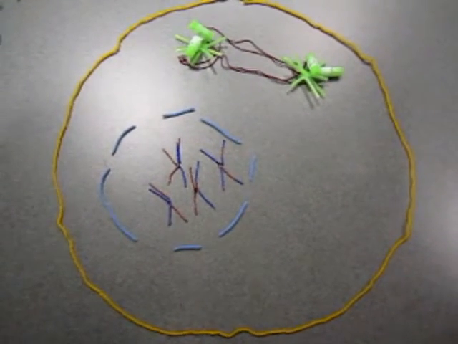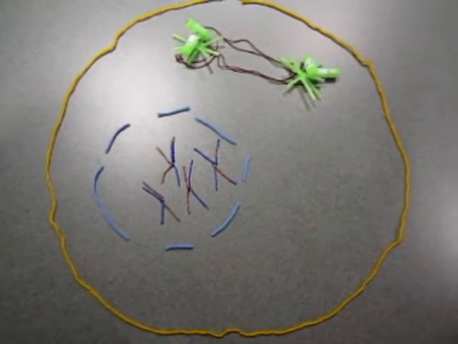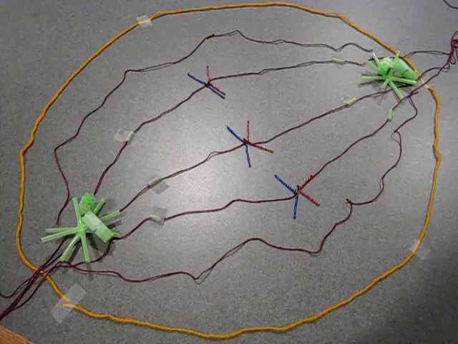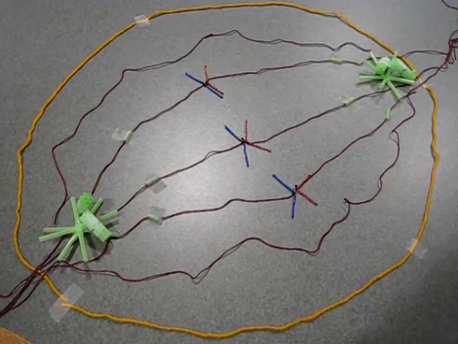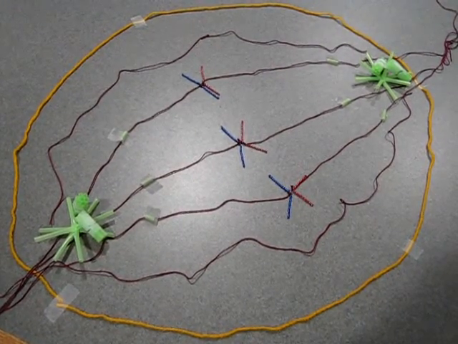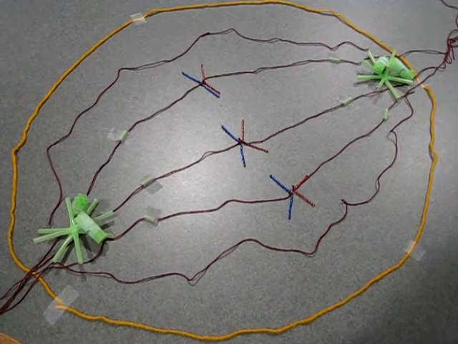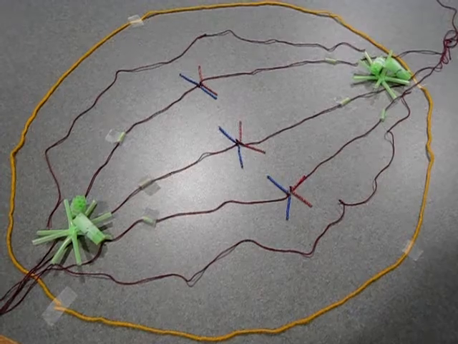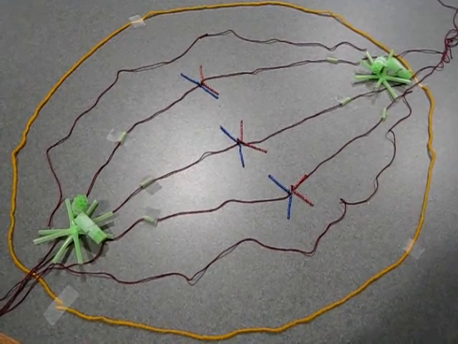Centrioles migrate to the opposite poles, and the nuclear membrane breaks down. The chromosomes disentangle so that pairs of homologous chromosomes are arranged on the metaphase plate. One chromosome of each pair faces either pole. The microtubules are extended. Kinetochore microtubules are attached to one of two sister chromatids, while non-kinetochore microtubules stretch from pole to pole.